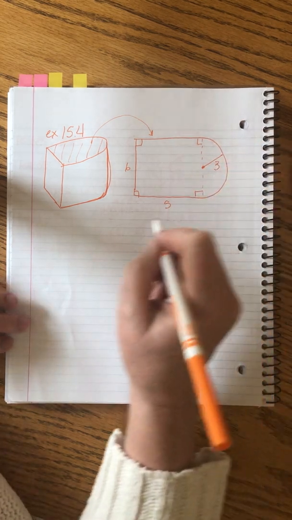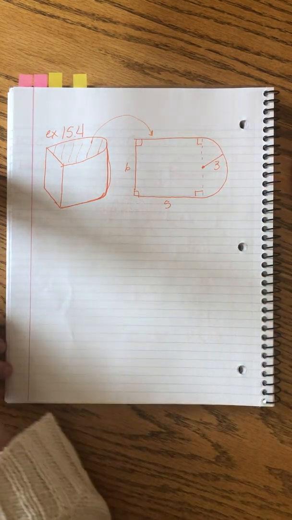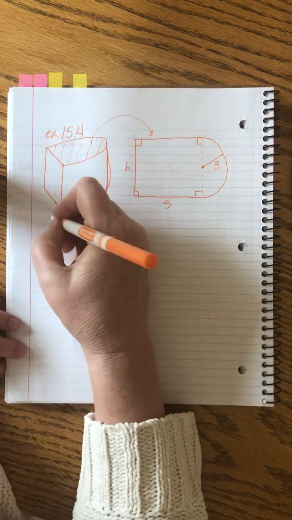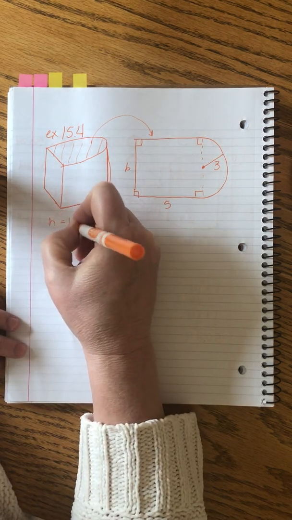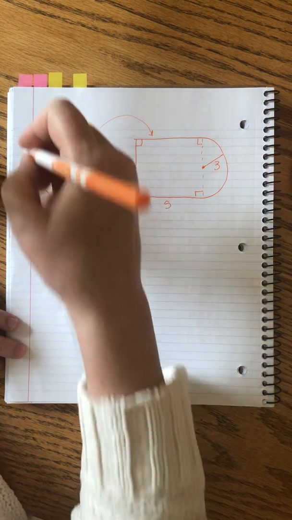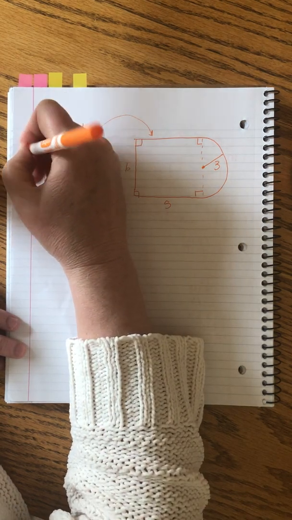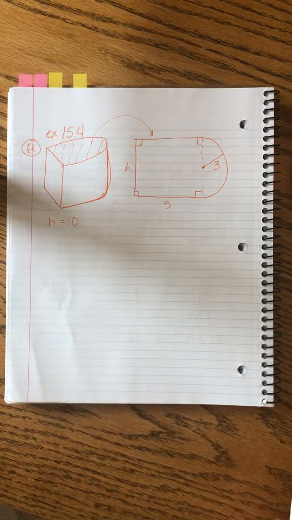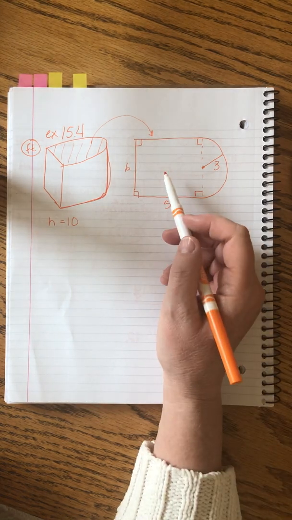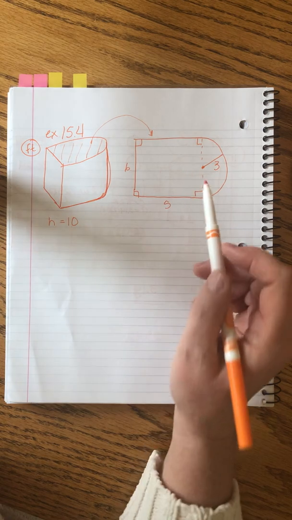So now what we see, oh, and he tells us that the solid is 10 feet high. So height equals 10, and it says dimensions are in feet. What we want to do is find the surface area of all the surfaces.